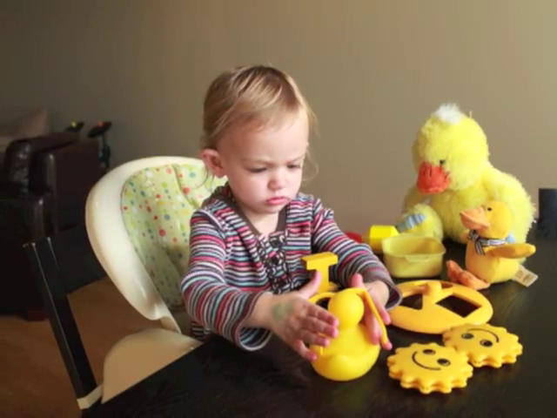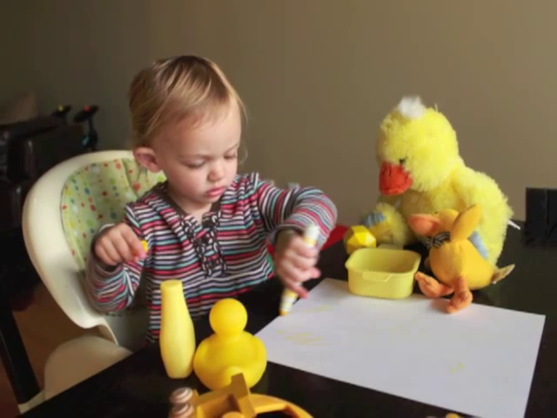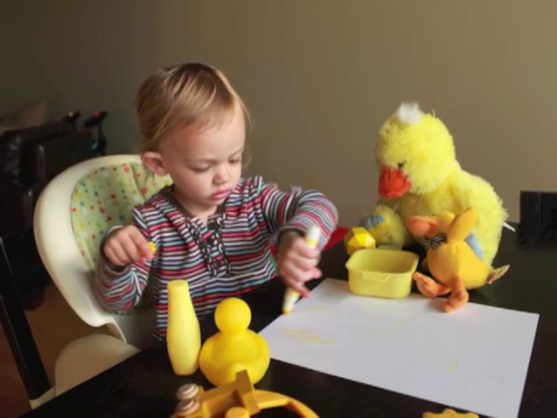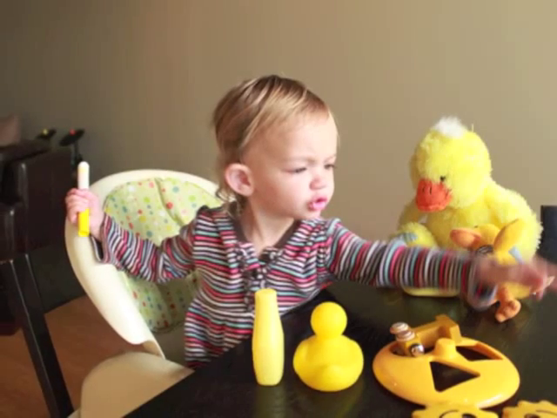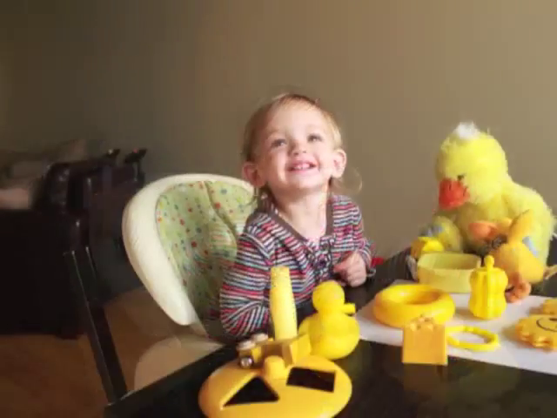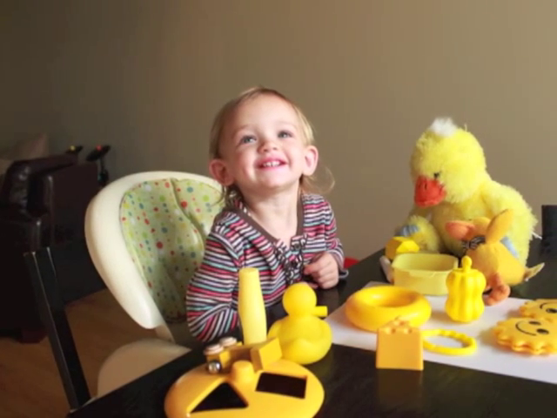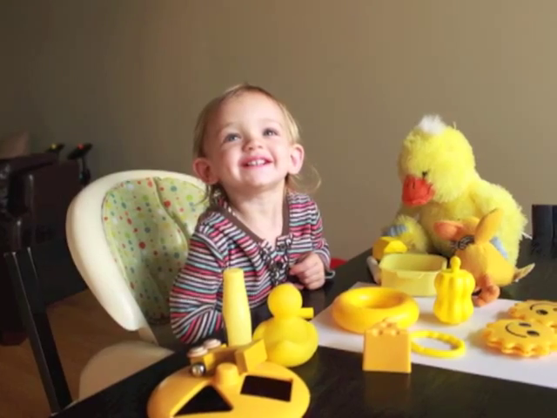The more we practiced the color yellow, the more Mia repeated yellow correctly. Mia was able to tell me the color yellow after a short period of time as well. So she was starting to store the information in her short-term memory. What is that, Mia? Duck. What color is the duck? Yellow. Good job!